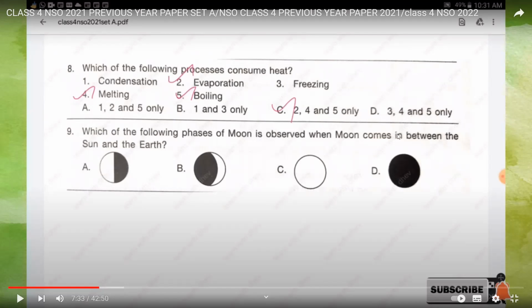How can it be 3? Beta, 3 is freezing. Freezing means, for example, if you put the water in a refrigerator, then freezing will occur. That is, water will get transformed into ice. Is it clear, beta? Yes, ma'am. So it will be 2, evaporation: to make it evaporate, you need to boil the water.